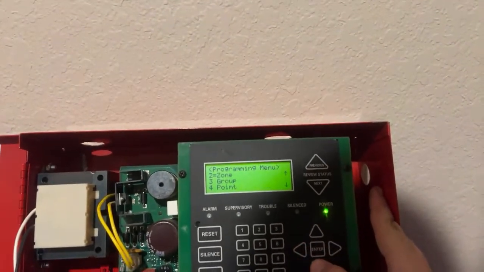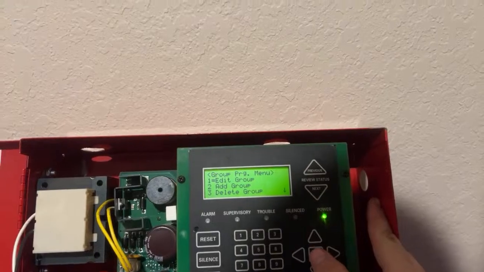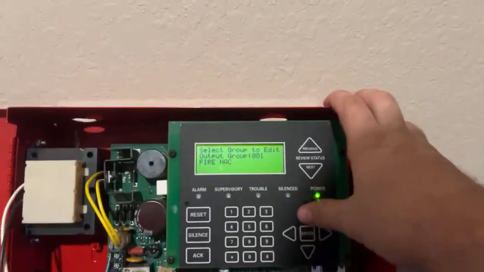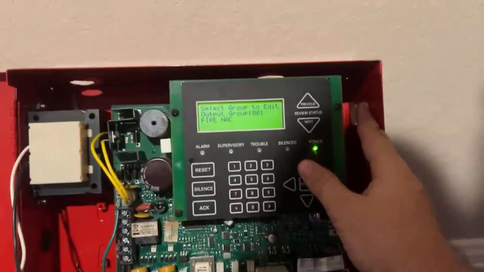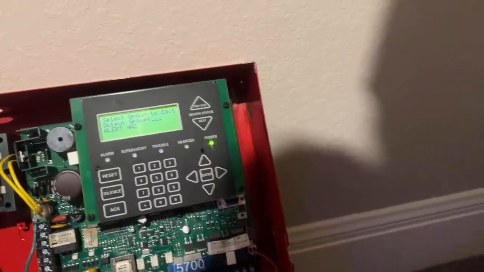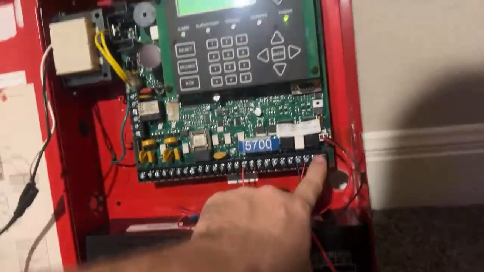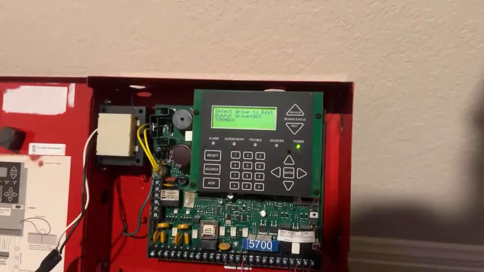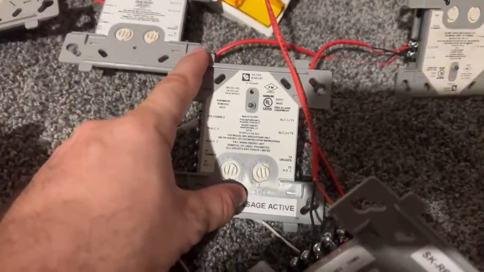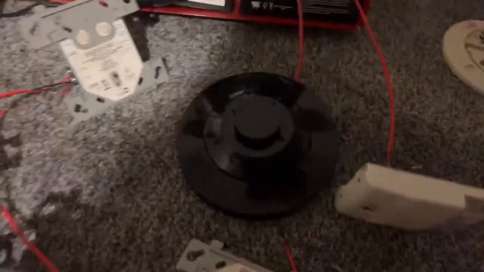So then groups, we've got fire NAC, which includes NAC 1. The alert NAC, which is group 2, has NAC 2 in it. Tornado is group 3, which we want this relay on, as well as this module.